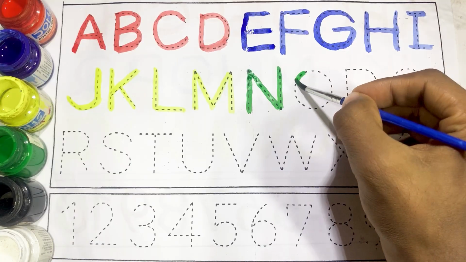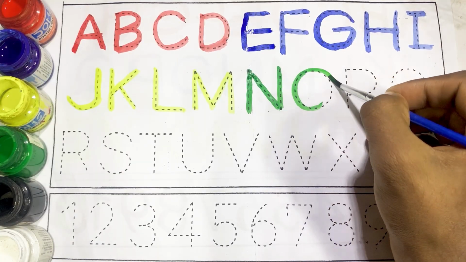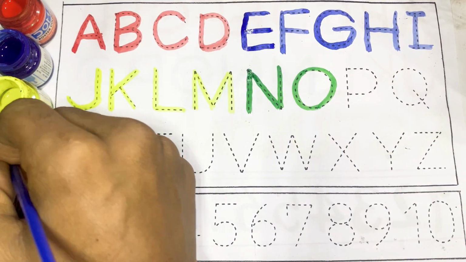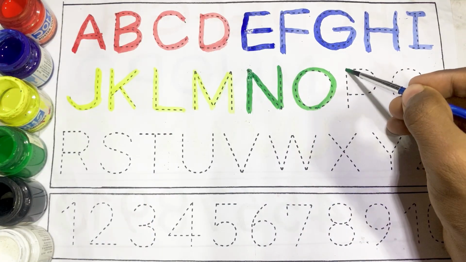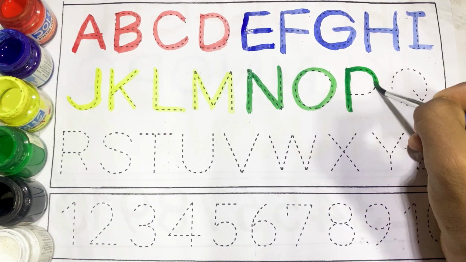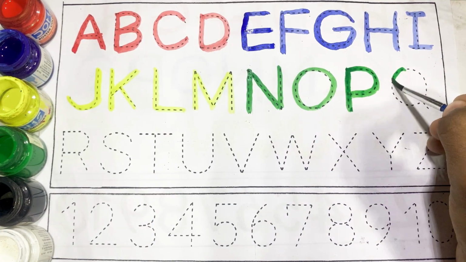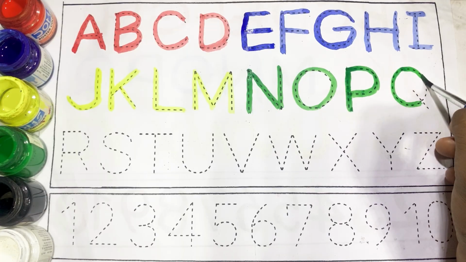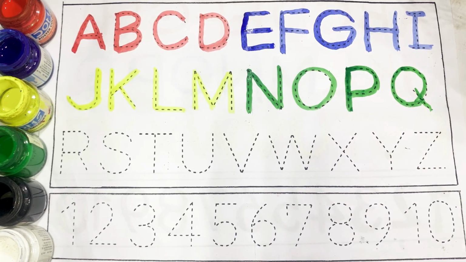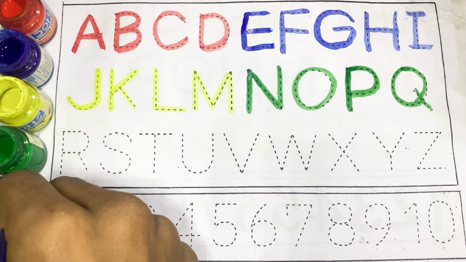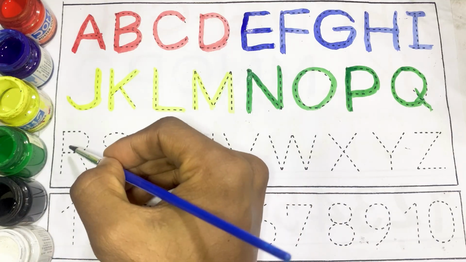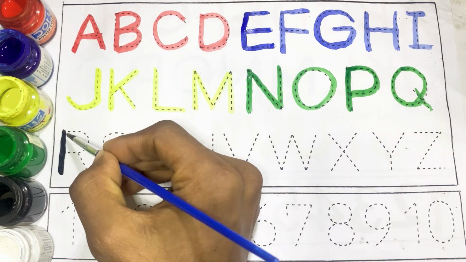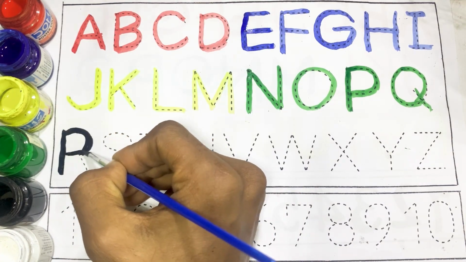O. O for octopus. P. P for parrot. Q. Q for queen. Now R. The alphabet R, and use black color. R for rose.